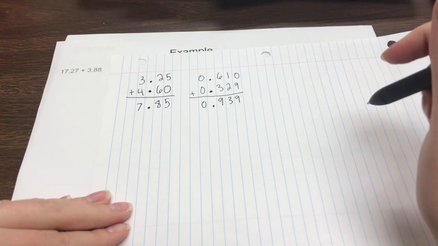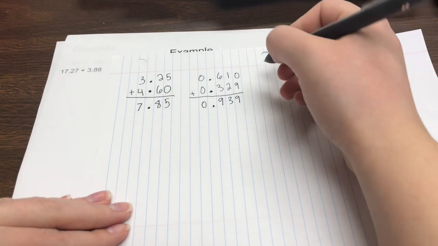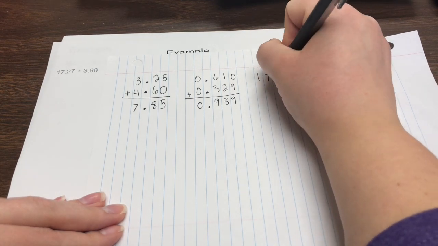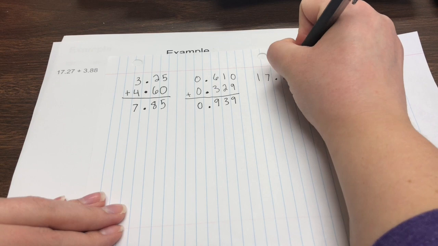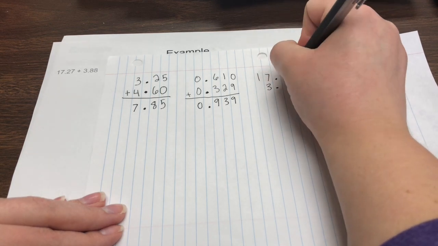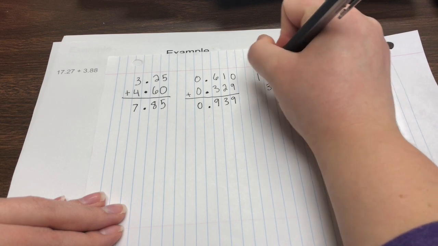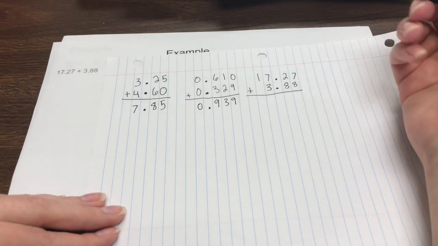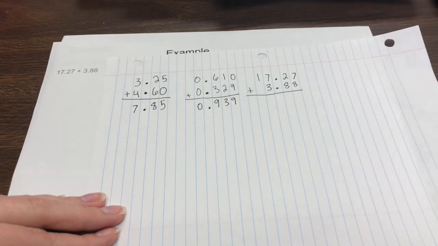Okay, this is our last example of adding. So I'm going to line my decimals up. And the great thing about decimals is you can really connect it to the real world because it's a lot like money. If you think of money as decimals, or your decimals as money, it's easier to make a connection with it.